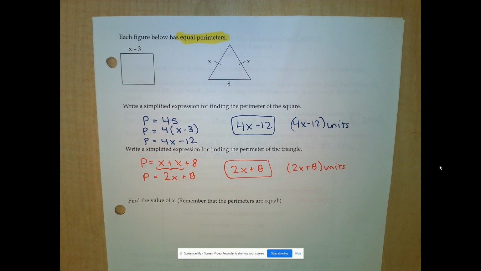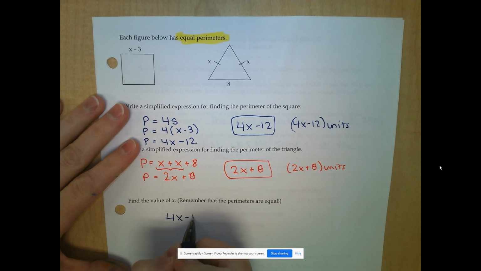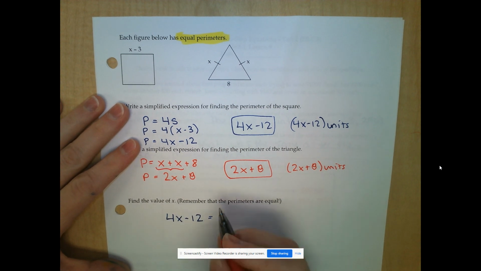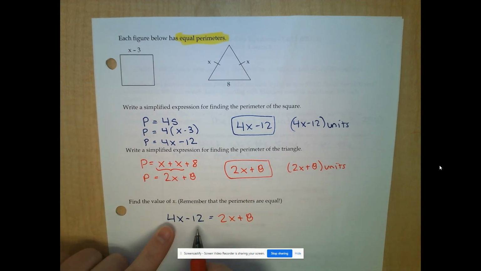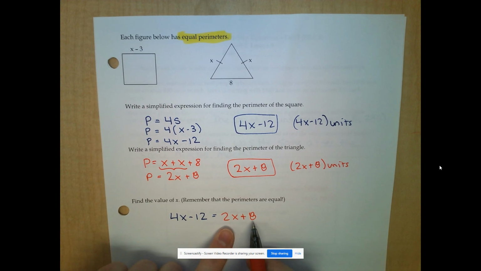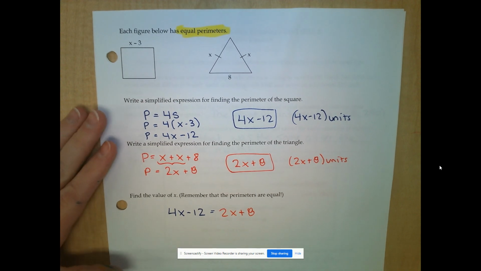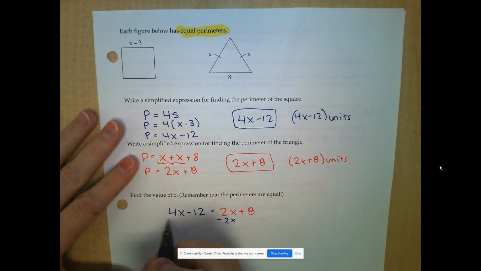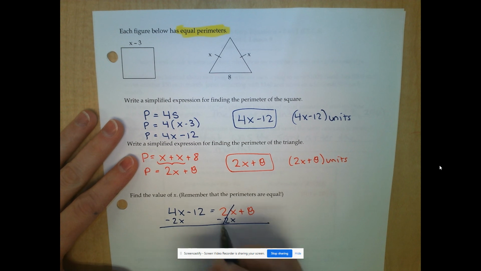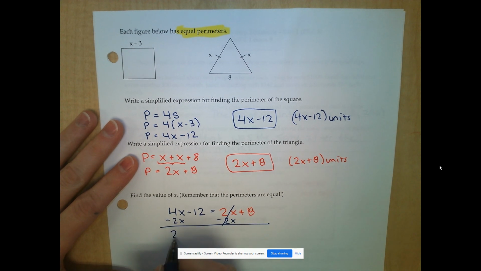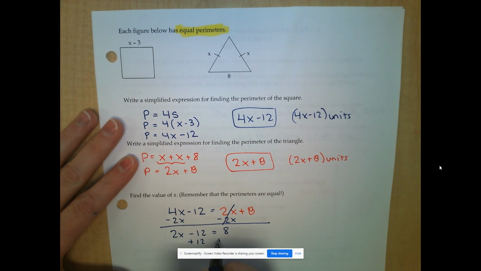Find the value of x. Remember that the perimeters are equal. So I can set those two expressions equal to each other, because the perimeter of this one is equal to the perimeter of this one. If I want to do that, first thing I'm going to do is take away the entire term, the 2x, from both sides. I did that because 4x minus 2x is still positive. I have a two-step equation. I'm going to add 12 to both sides. 2x equals 20. Divide both sides by 2, x equals 10.